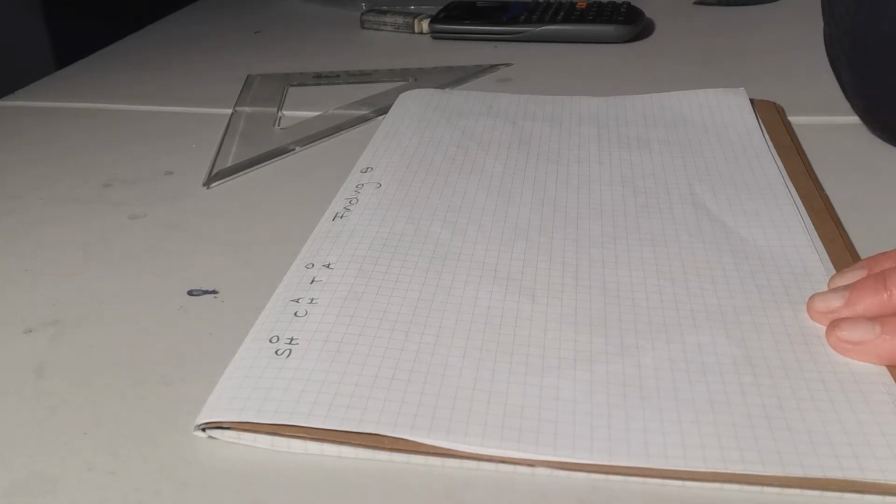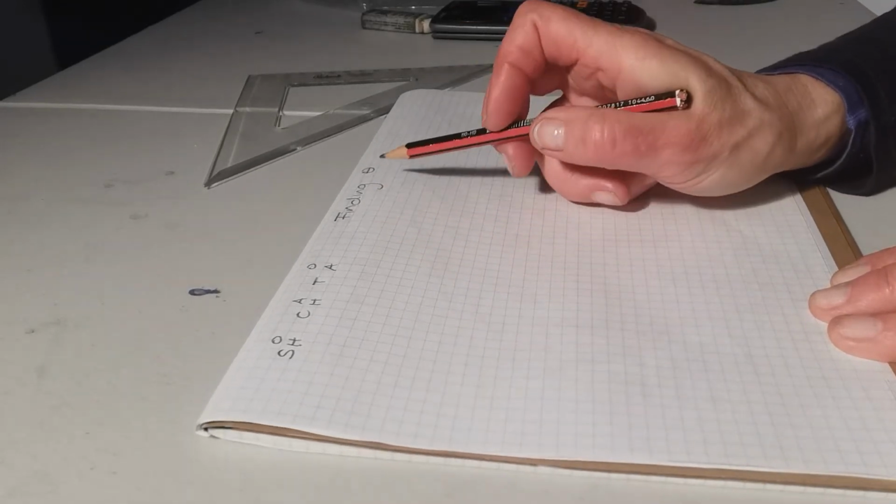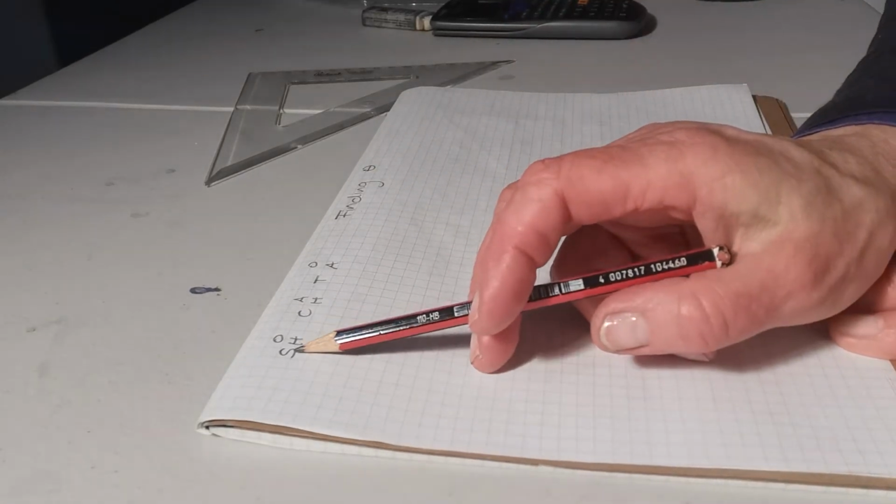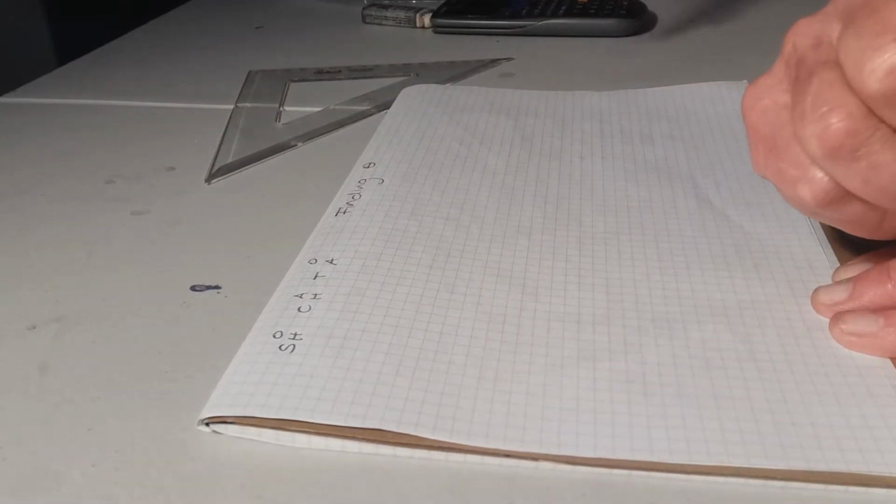Hi, this is Claire, and today we're looking at finding theta using the trig ratios SOHCAHTOA.